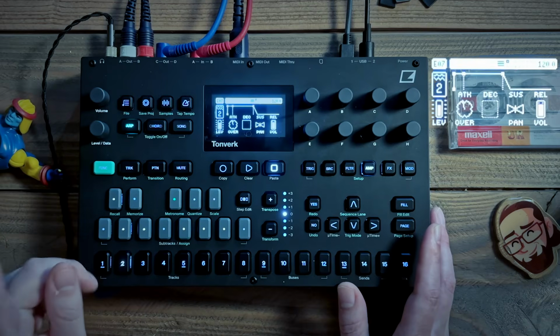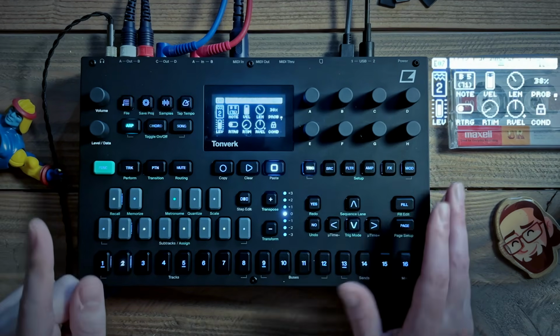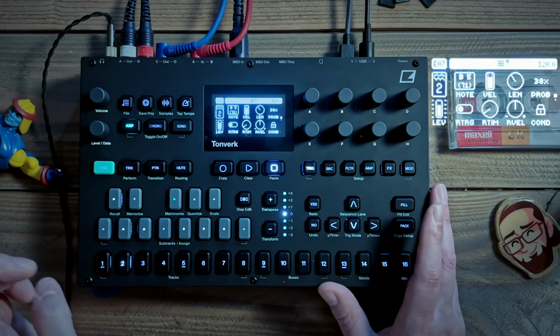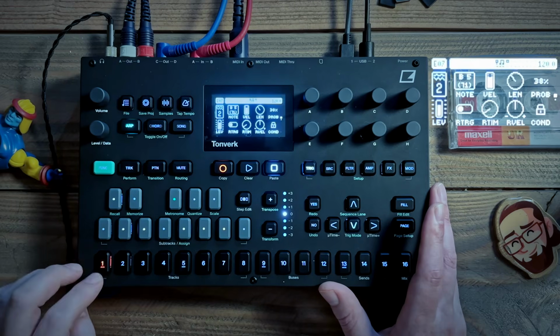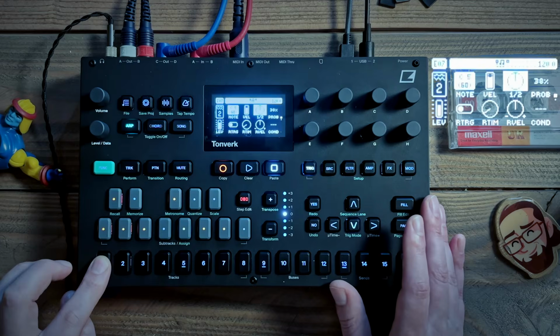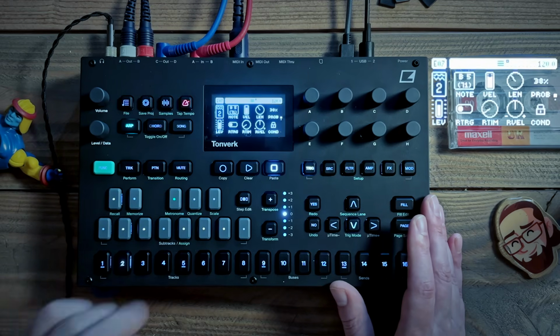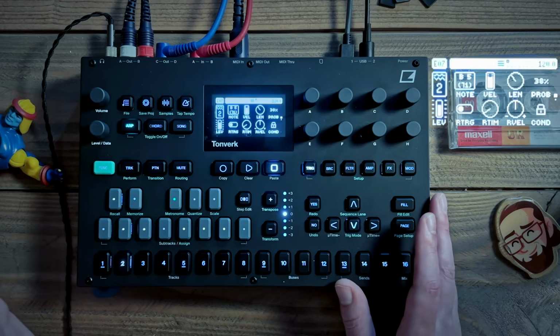But as you can hear, the beauty about the probability on the Tonverk is that it is per note. So on a single step, you have these 7 notes and they all have their own probability. So your ARP sounds different every time around because there's different notes playing all the time.